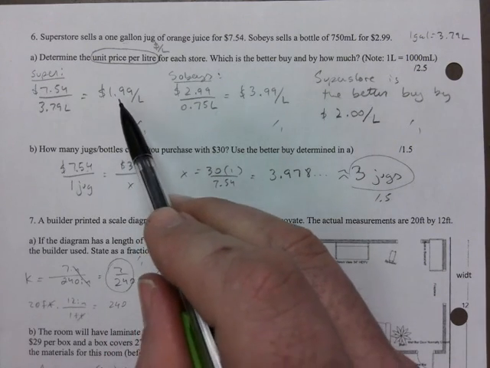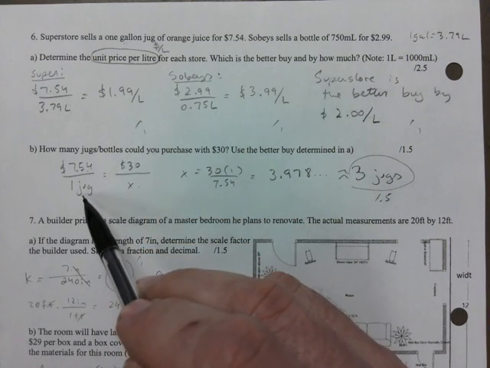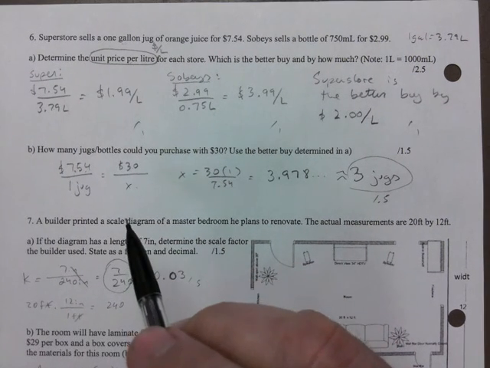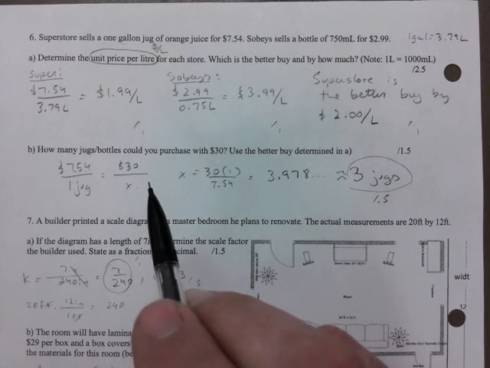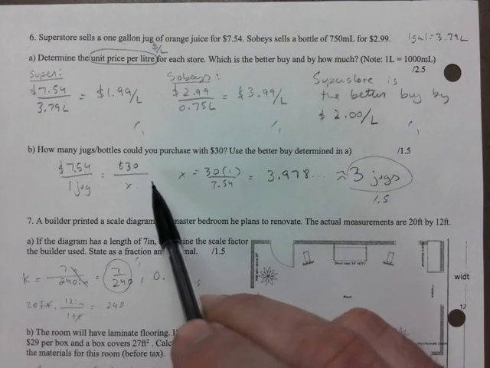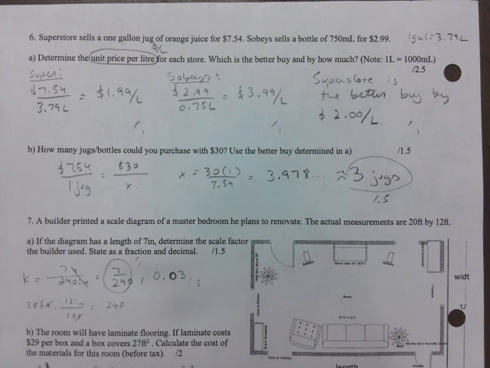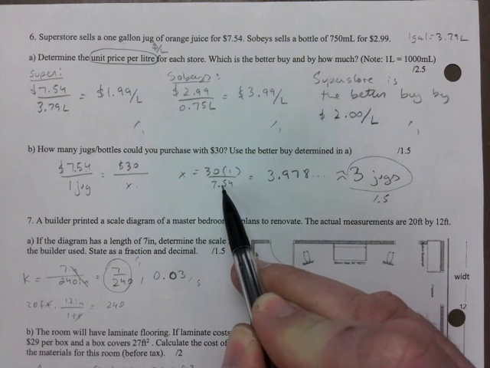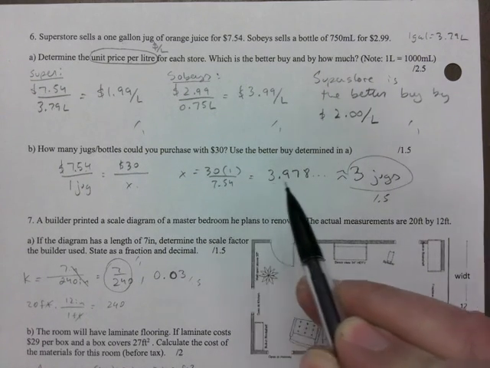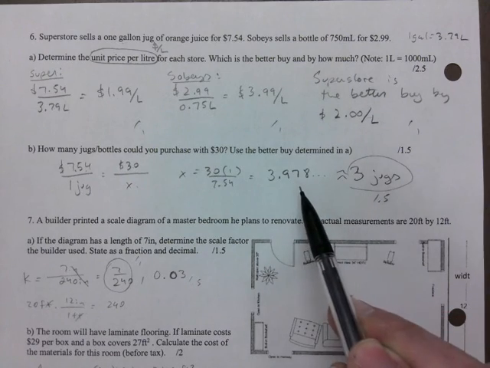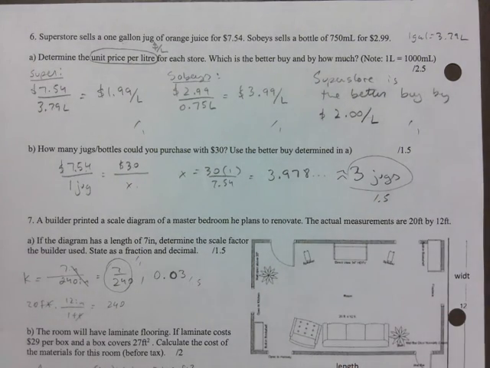you actually just went $1.99 per liter. And so how many liters can I buy with $30? You could have done that, but then you still needed to figure out how many jugs, right? So you'd have to divide that number you get by 3.79 and then round, because it's only whole quantities. So in this case, I cross multiply and divide, and I don't quite have enough for my 4th jug, so I got to settle with 3 jugs.